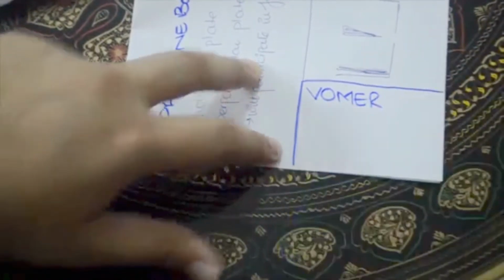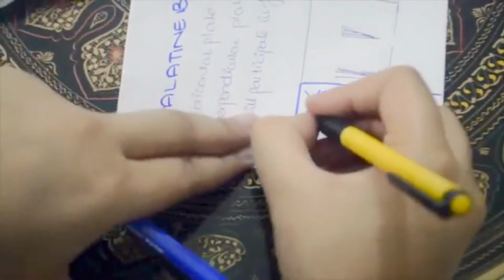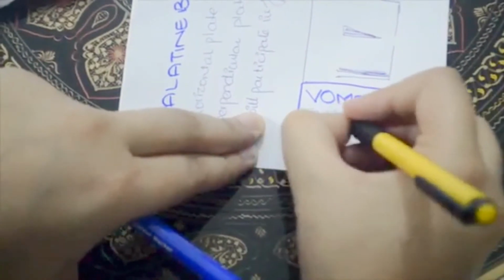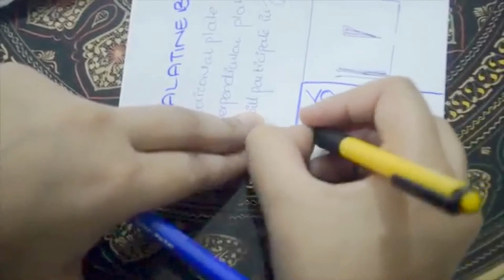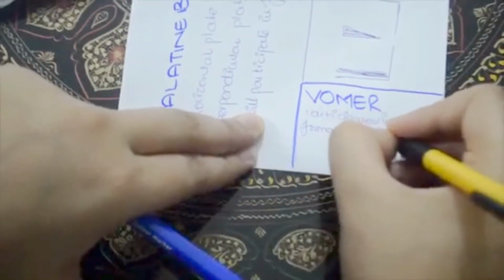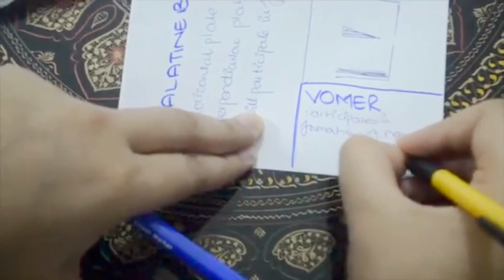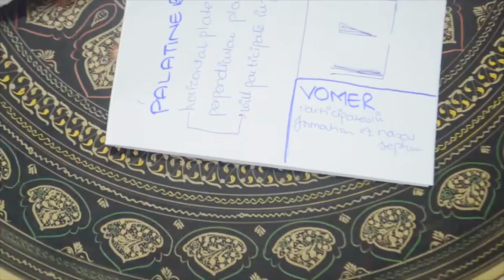Vomer. Vomer participates in the formation of the nasal septum. And nasal septum is actually formed by three bones, as I talked earlier. One of them is vomer.